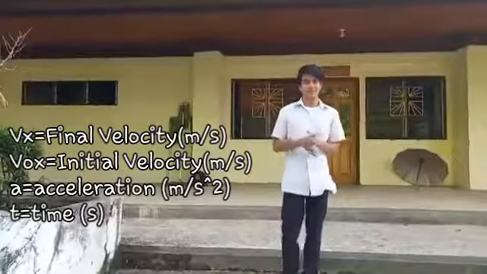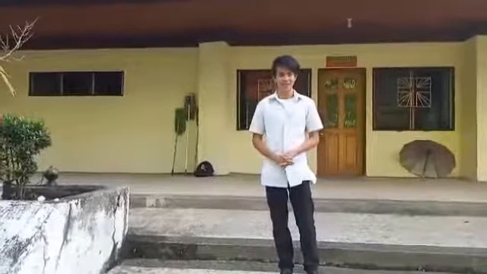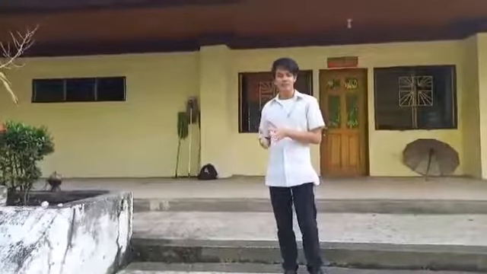Just remember that velocity is speed with direction. Speed is a scalar quantity, so it can only be positive. Velocity can be negative or positive depending on what direction you're going. For an object that's moving to the right, the velocity is positive, and if the object moves to the left, the velocity is negative.